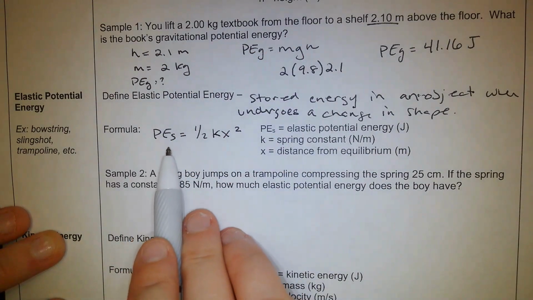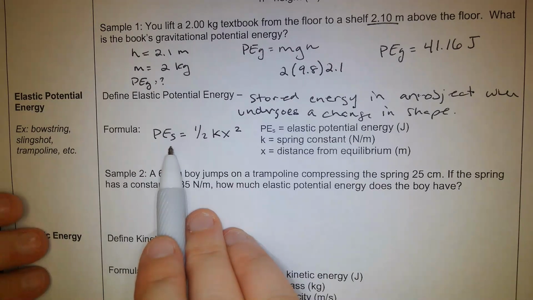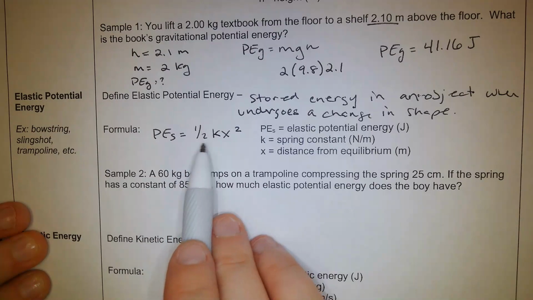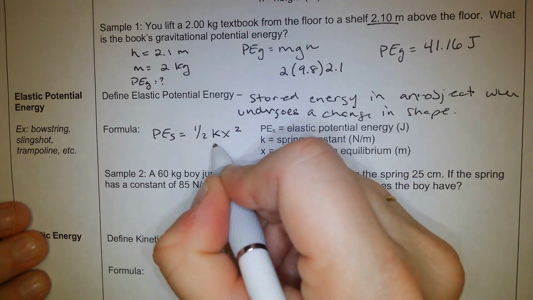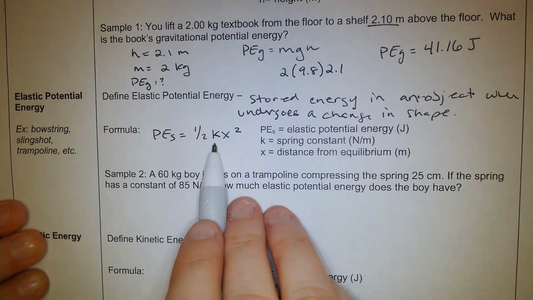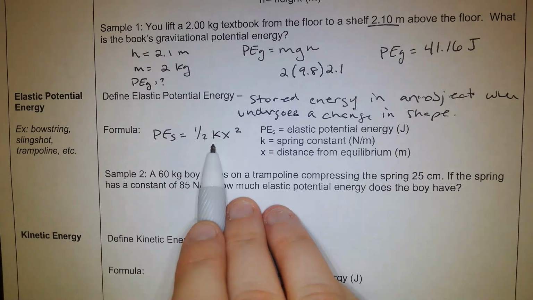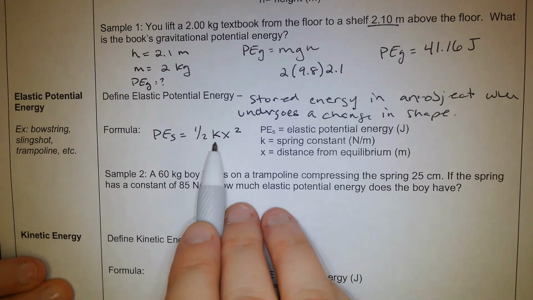So we do PE, with the subscript S, because we do it for the spring part of it. Okay, equals 1/2 k x squared. K is a spring constant. Okay, that's not going to change. That spring constant is dependent upon the spring itself. Think of like a trampoline spring. Okay, they're really, really hard to spread apart. So that trampoline spring would have a high spring constant.